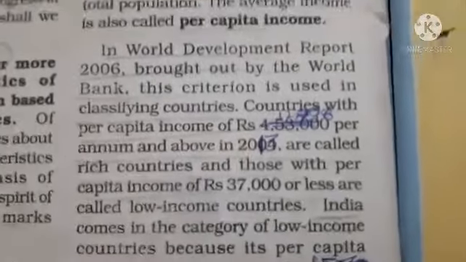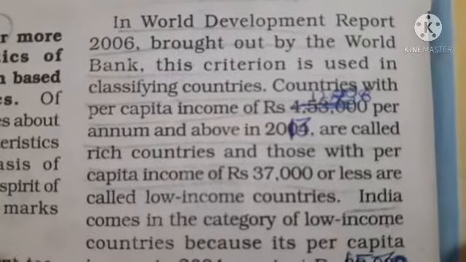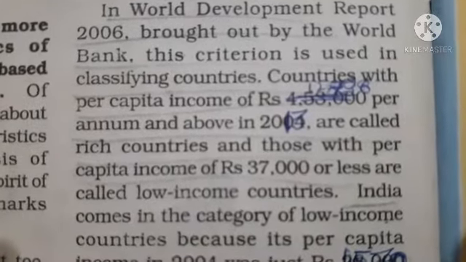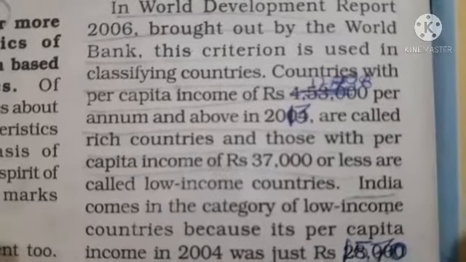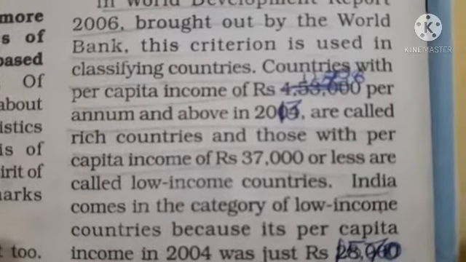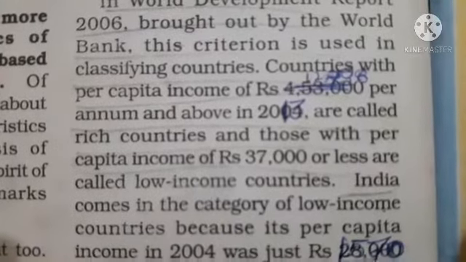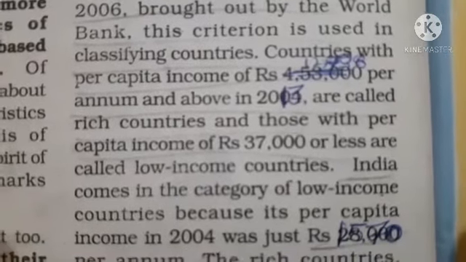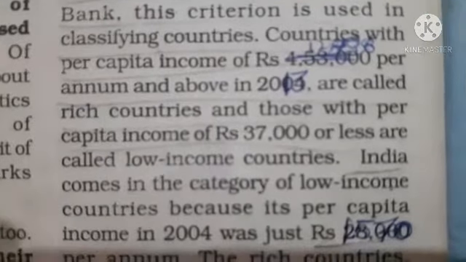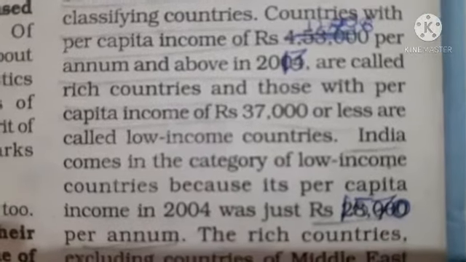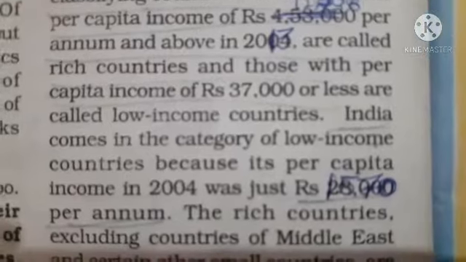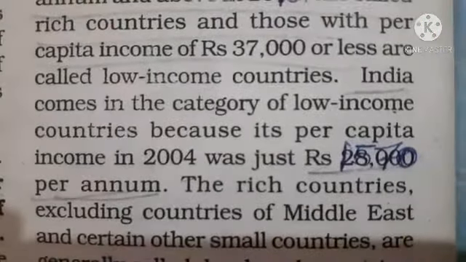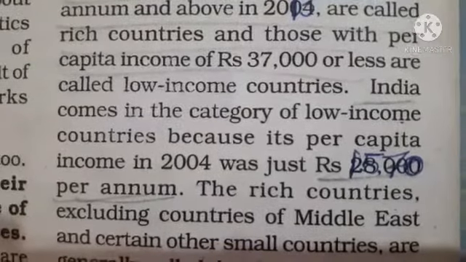That criteria of average income is given by the World Bank in the World Development Report. So the countries which have higher income have more than 14,000 per capita income. And the low income countries have less than 14,000, or we can say 12,000.